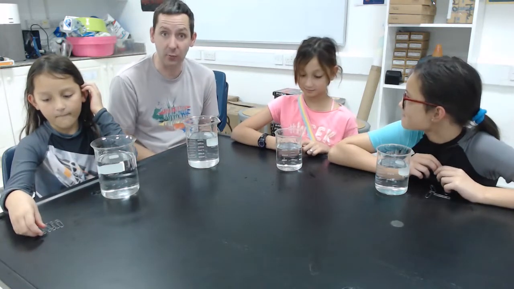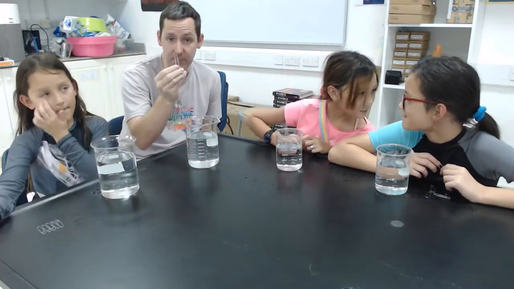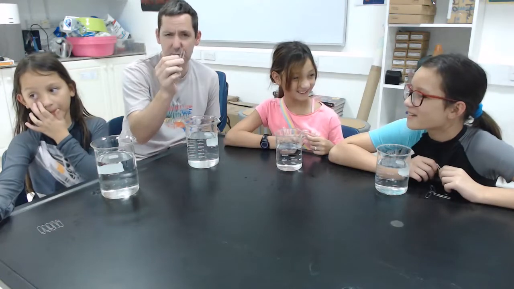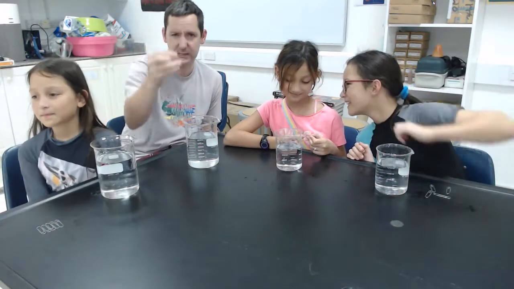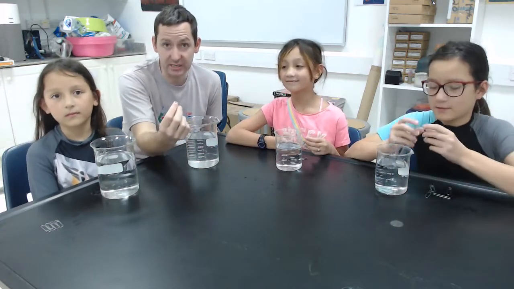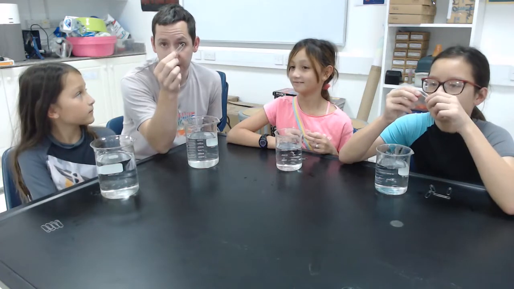You need a container of water and you need some paper clips. Any paper clip should work. Just normal swirly paper clips like this. Don't use the big binder clips or anything. Just use regular paper clips. Smaller ones will work, bigger ones will work. It's all fine. Okay, so the challenge is, can you make the paper clip float?